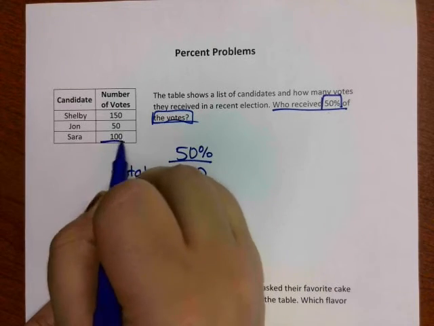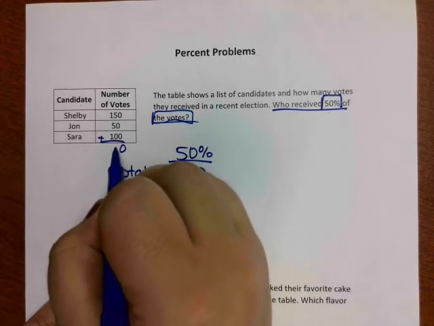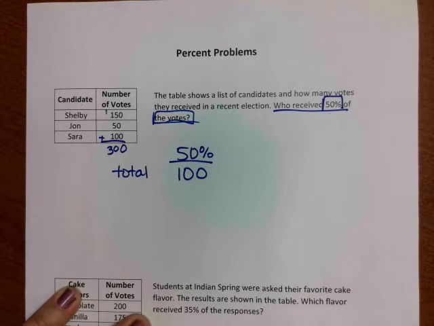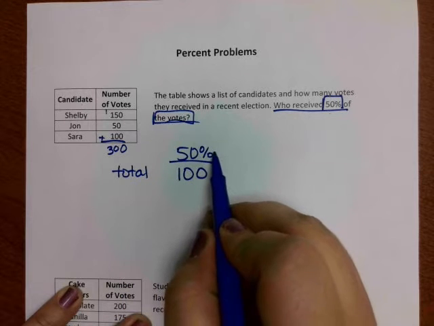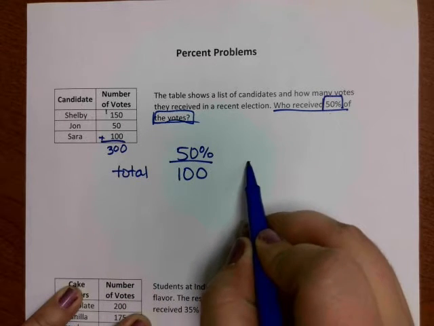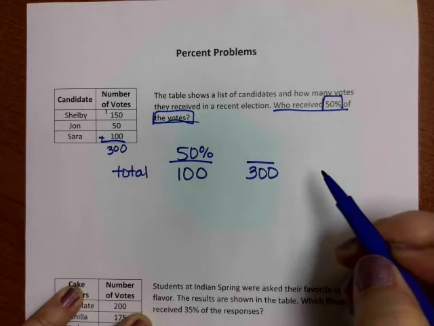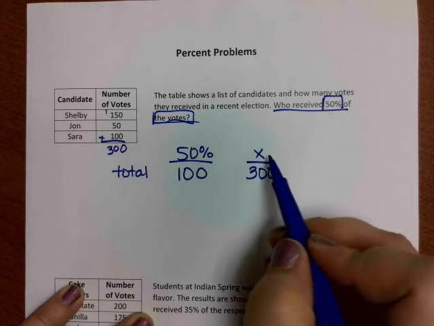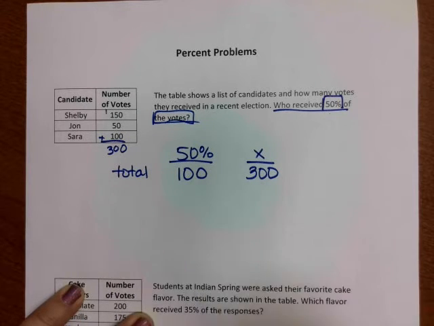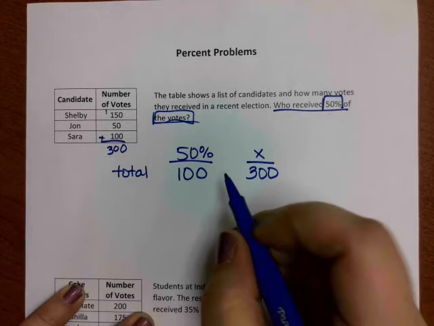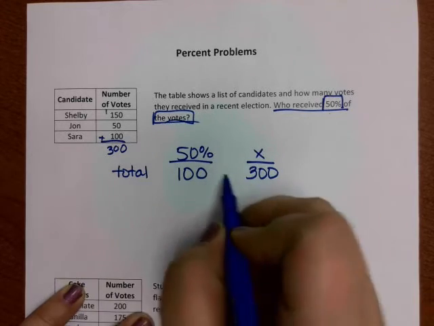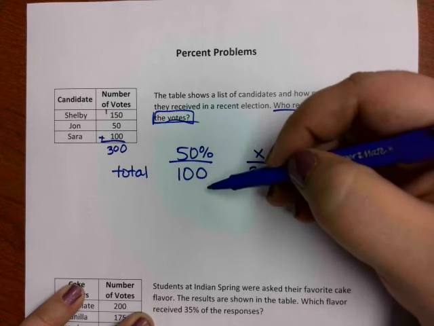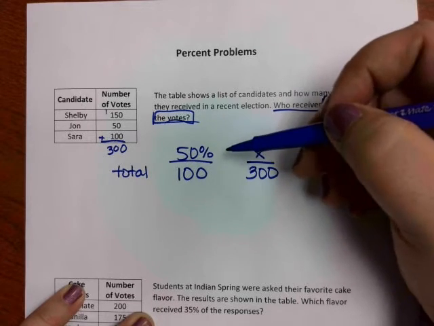So let's add these together first. I get 0, 10, carry the 1, 1, 2, and 3, and you get 300. So 300 doesn't represent the 50% of the votes, it represents the 100%, so I'm going to put 300 right here. And I'm solving for this piece because I want to know which of these numbers receives 50% of the total 300 votes. So all I'm going to do here is I could cross multiply and then divide by 100. I could simplify by 10 and cross off a 0. I could simplify by 50 if I really wanted to.